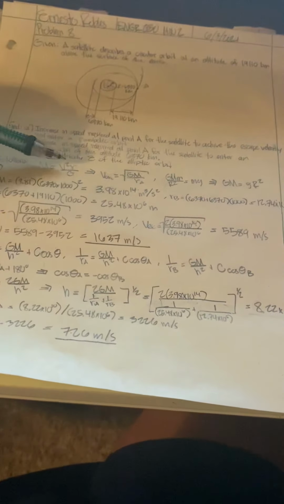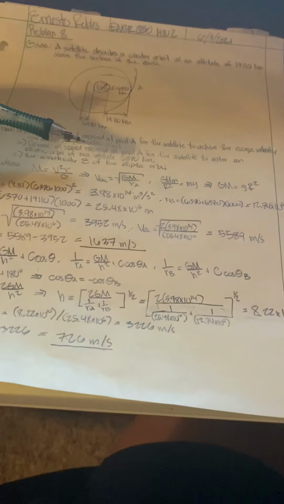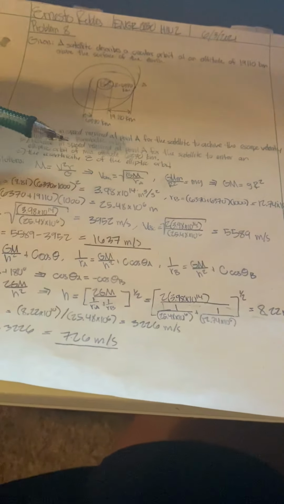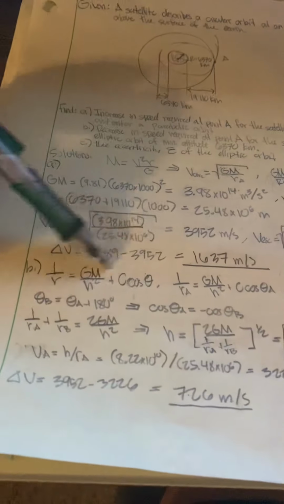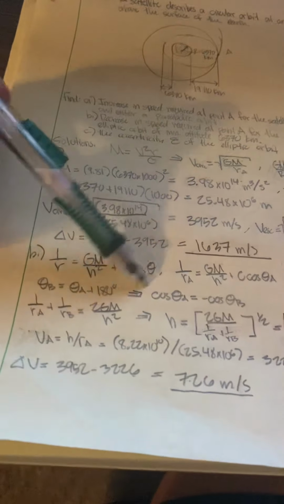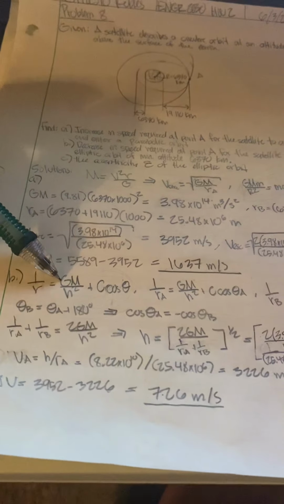Part B wants us to find the decrease in speed required at point A for the satellite to enter the elliptic orbit of minimum altitude of 6,370. So for this one, we use this equation here that was given to us in the textbook and PowerPoint slides.